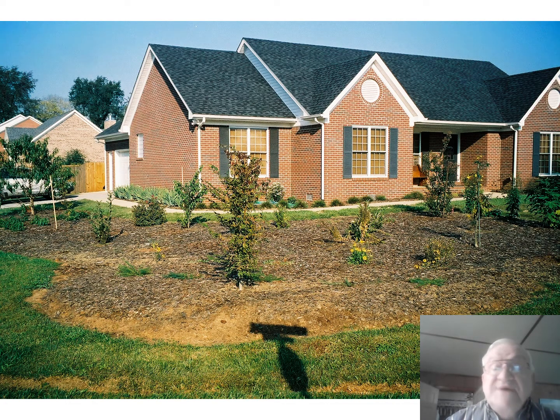And this is the other side of my front yard, and this tree in the front corner is a winged elm, and that is really pretty in the wintertime. And then some of these flowers are black-eyed Susans here in the front.